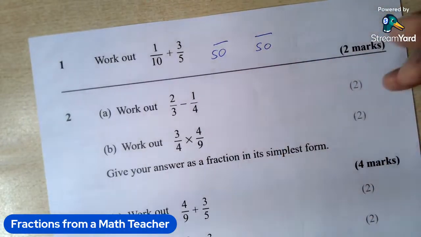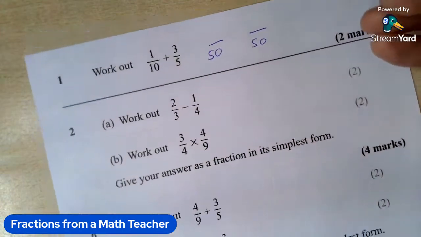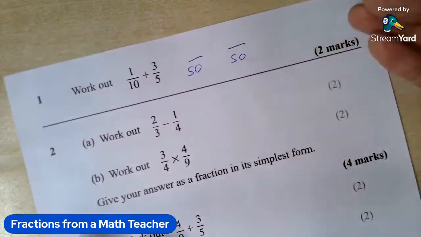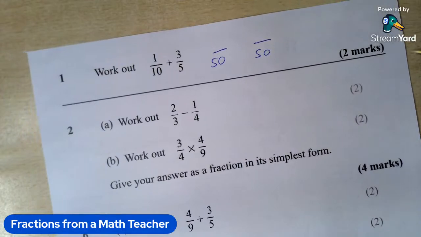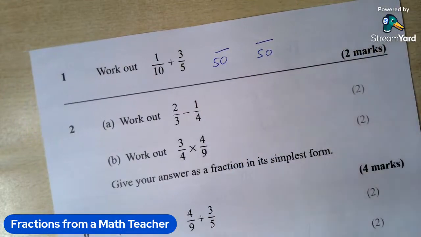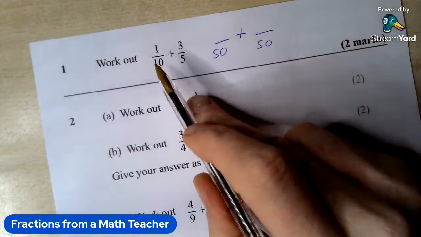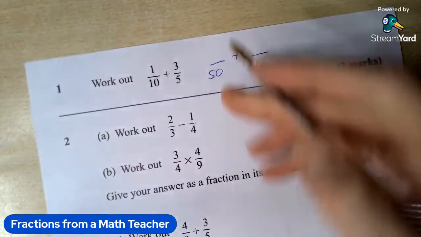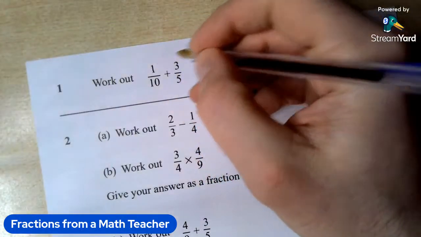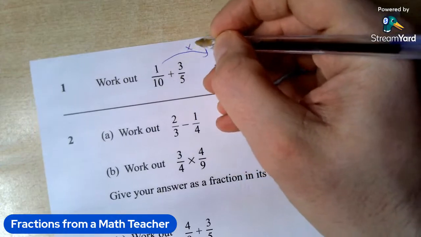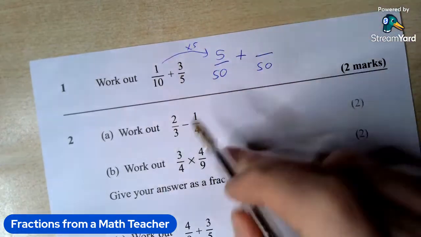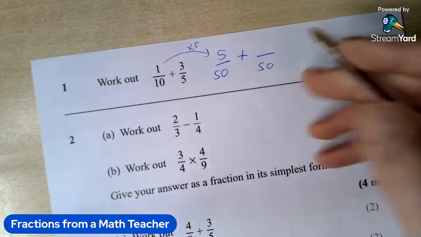You could do 100. You could do 20. To be honest, you could do 20 as well. It's probably a bit easier. But for this, I'll just use 50. You'll still get the same answer. Right, so how many 10s go into 50? Well, that is 5. So then I need to do 1 multiplied by 5. So that'll be 5. How many 5s go into 50? That is 10.